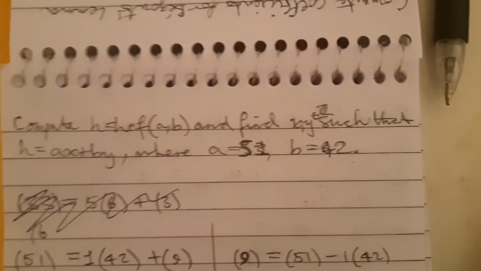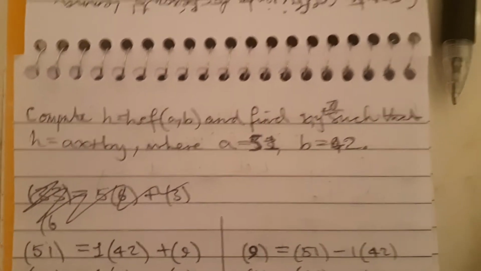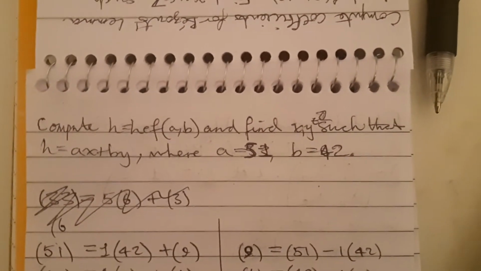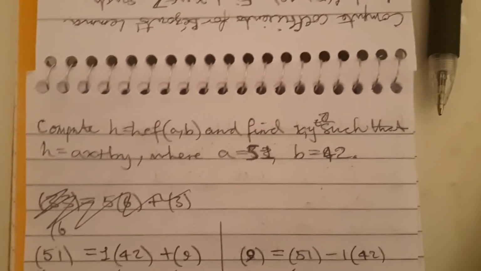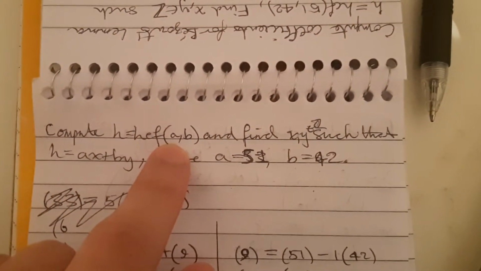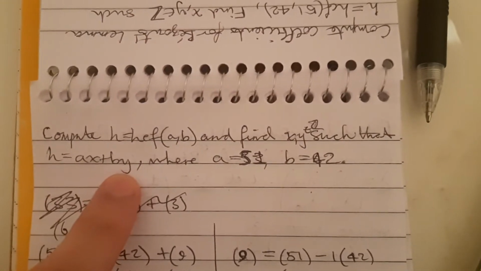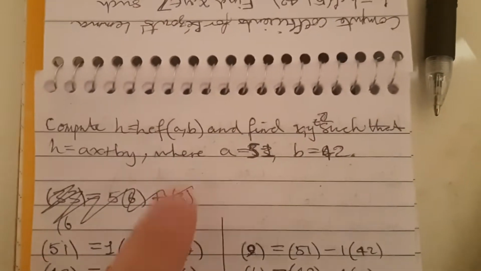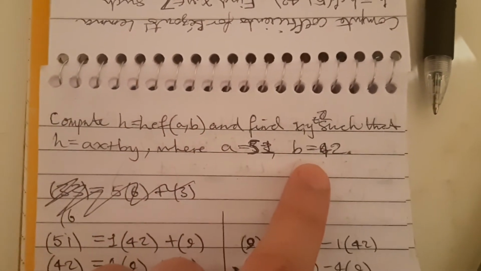Okay, so we're dealing with situations where we want to find the highest common factor of two integers, and then we want to find the coefficients that satisfy Bézout's lemma for those integers. So we want to find, for a and b, the highest common factor of a and b, and then we want to find x and y in the integers such that the highest common factor equals ax plus by. So here's an example where a is 51 and b is 42.